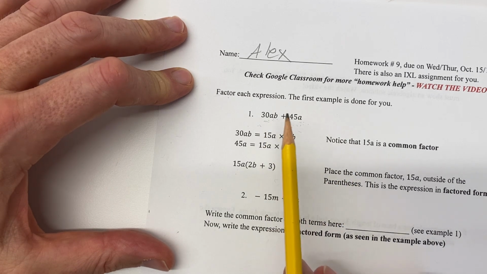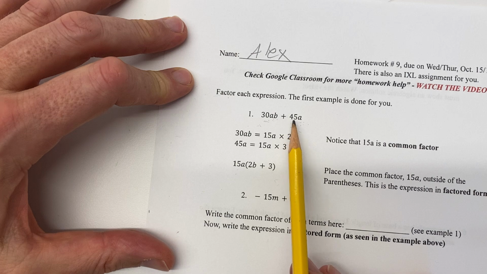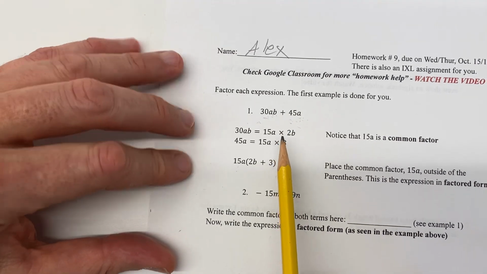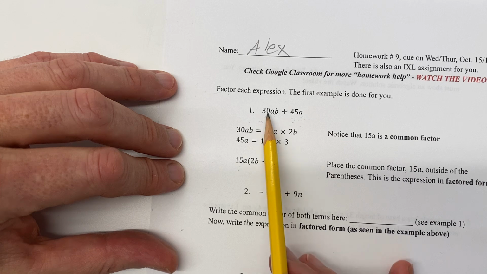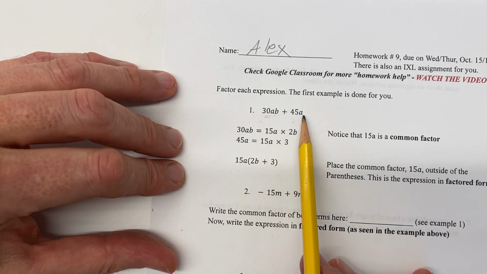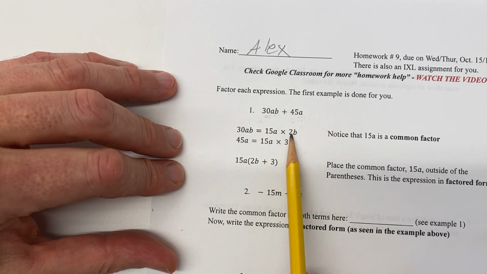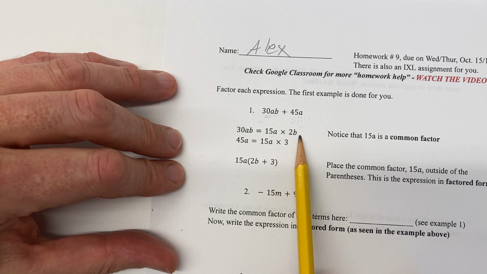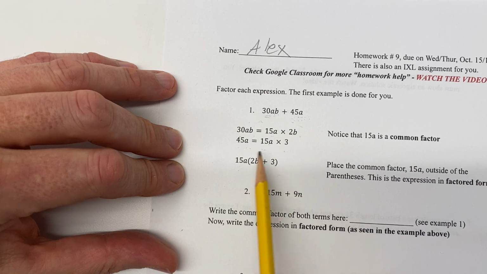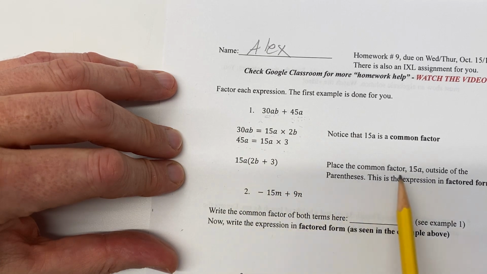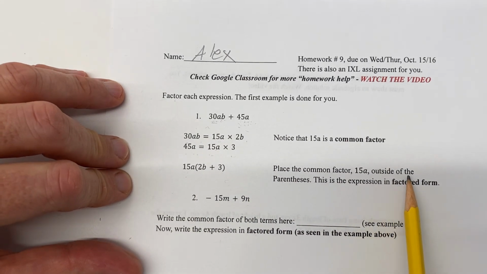So we have two terms here, 30AB and 45A. And we see that the common factor of both of them is 15A. You see 15A goes into here and into here. 15A times 2B makes 30AB. 15A times 3 makes 45A. So you put the 15A outside the parentheses, like it says over here.